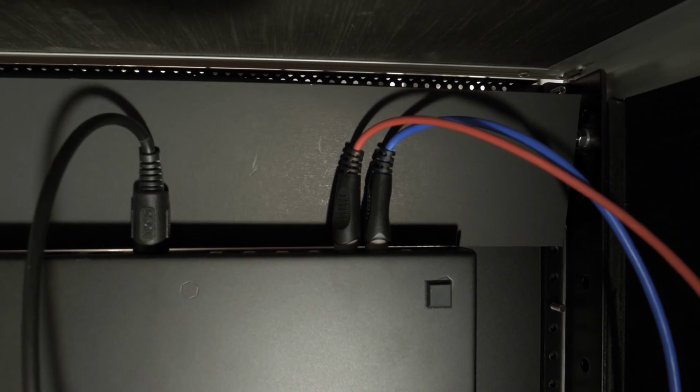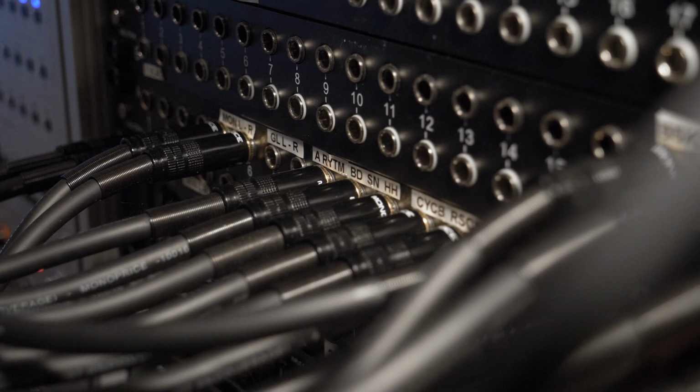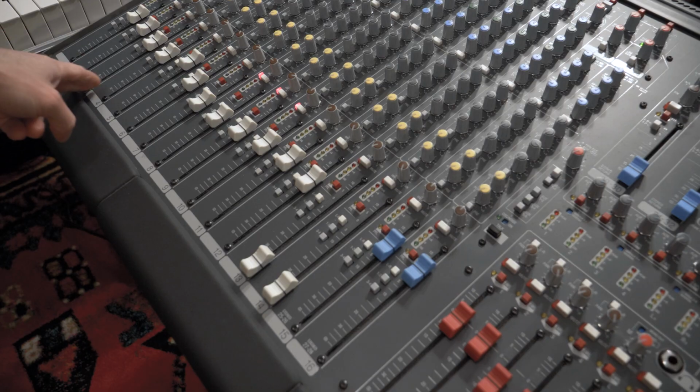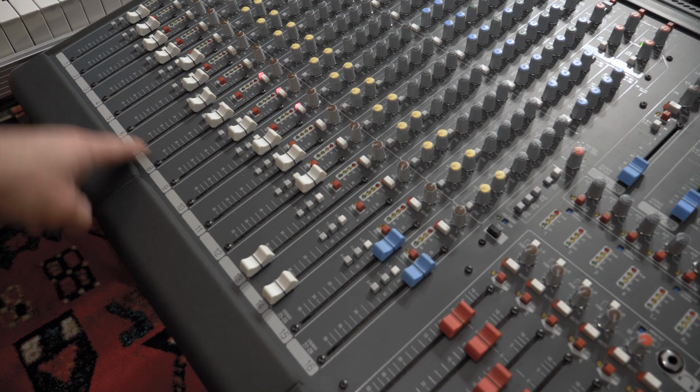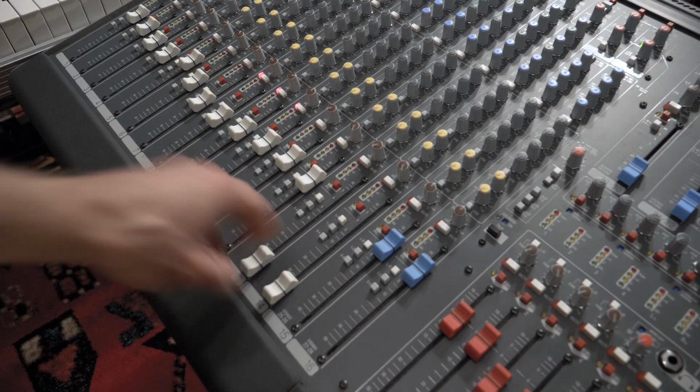I also have the main out of the Analog 4 coming out here, and the main out of the Octatrack comes out here. So the 8 channels of the Analog Rhythm come up on channels 3 through 10 of the mixer. The Analog 4 main out comes up on channels 11 and 12, and the Octatrack main out comes up on channels 13 and 14.